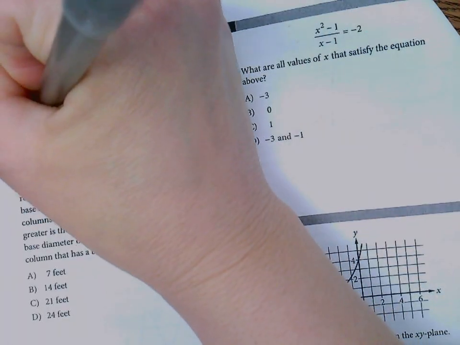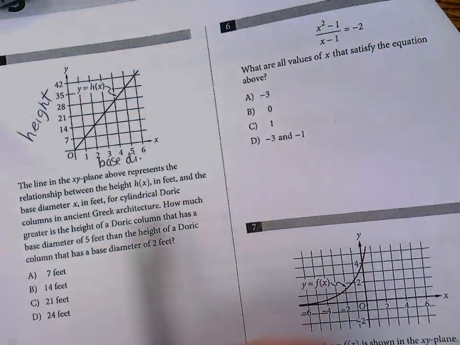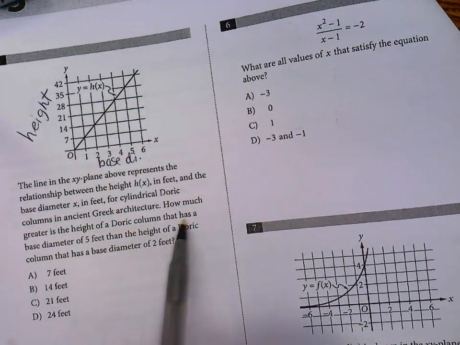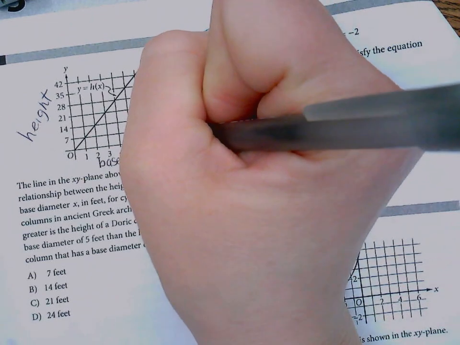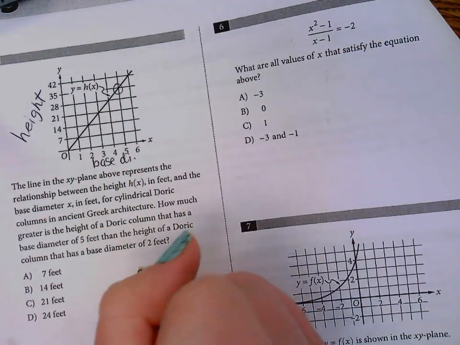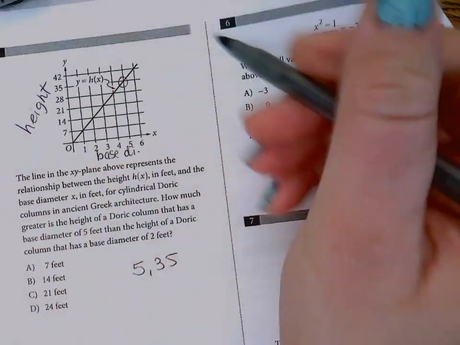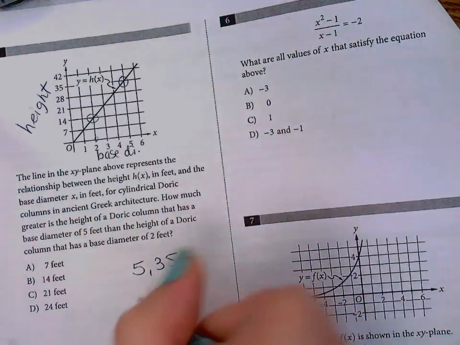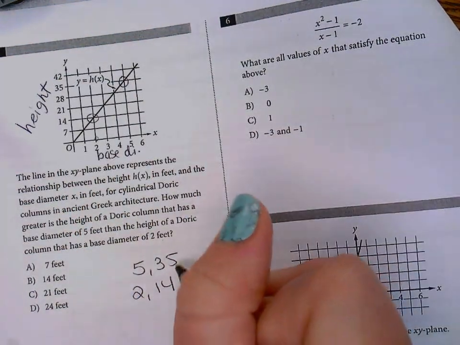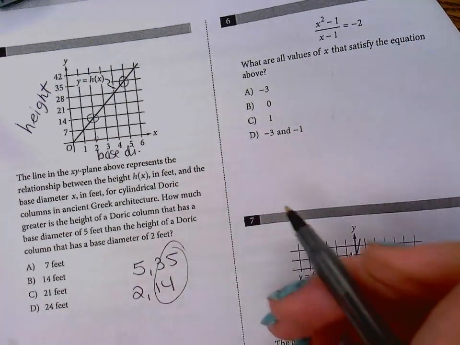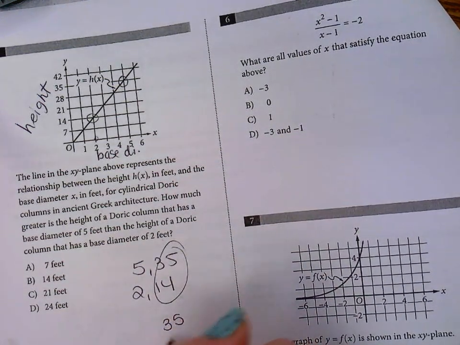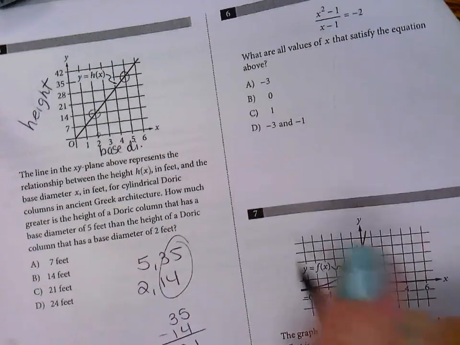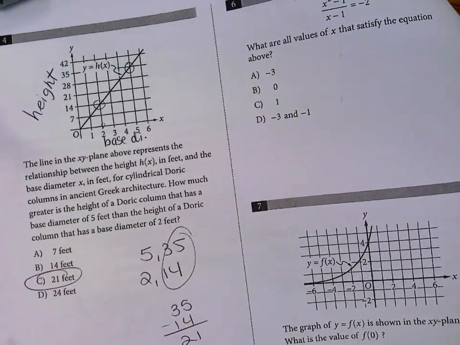So this is the height. They're telling you that the base diameter is 5. So 5 goes with 35. Then they're telling you the base diameter is 2, and 2 goes with 14. So how much greater is the height? What's the difference between 35 and 14? Looks like 21 feet. So 4 is C.